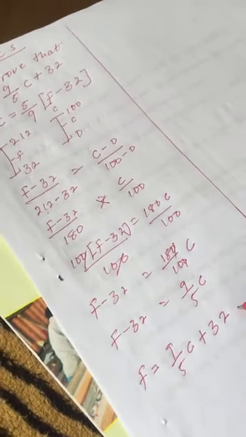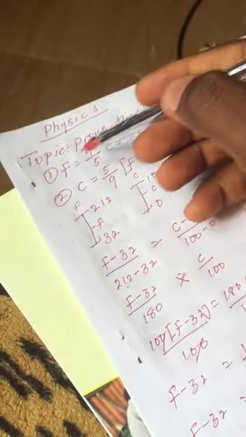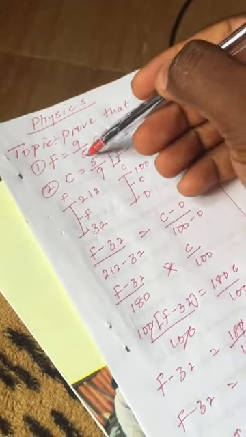So we have proved that F is equal to 9 over 5 C plus 32.